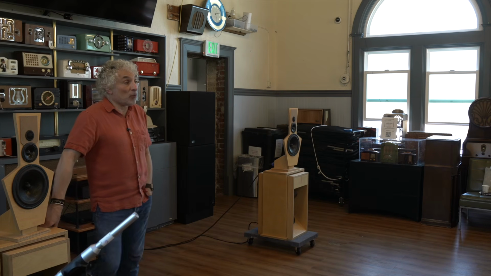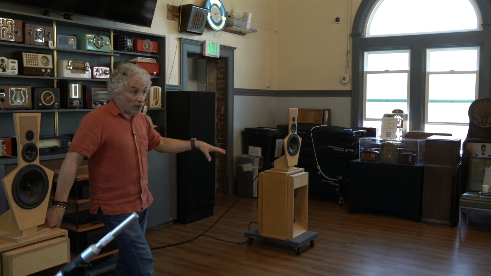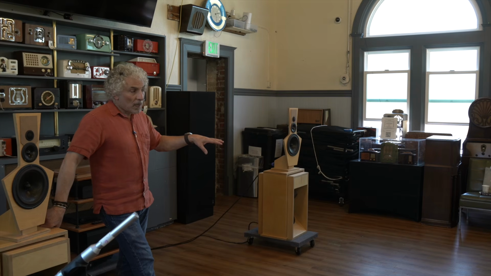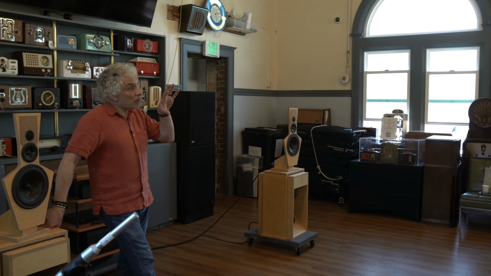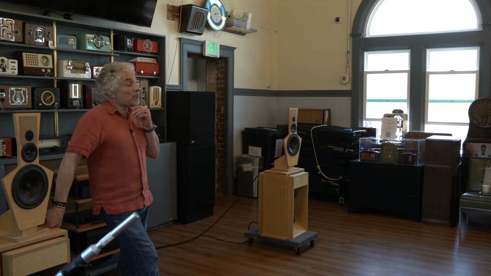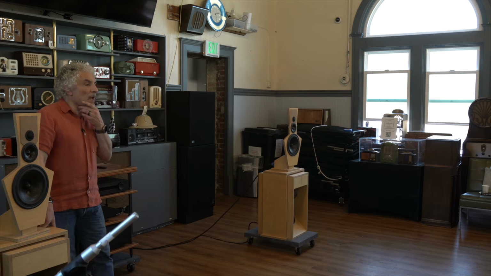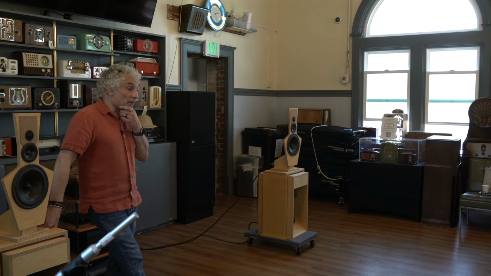For three to four grand, you've got a great pair, and everything is powered, the power is built in. And you like the Neumanns better than the Genelec? I do. Genelecs are fine though. Genelec has recently come out with a new model with a coaxial driver that I hear is very good. I haven't heard it yet. They improved the bass. I've been a fan of Genelecs for a long time, but the Neumanns are among the best I've ever measured and listened to, quite frankly.